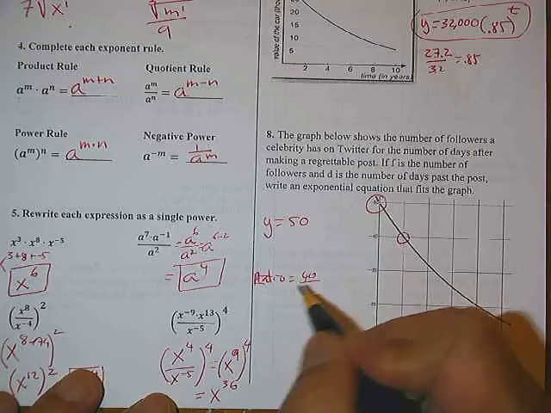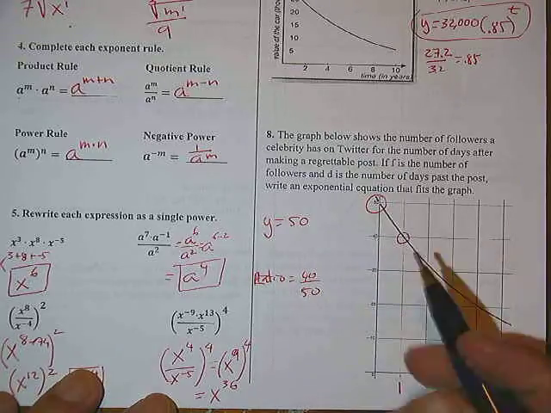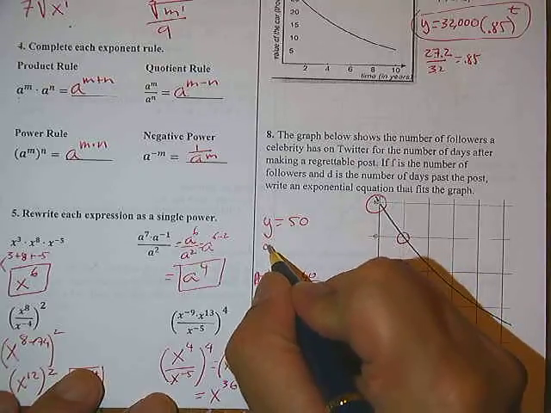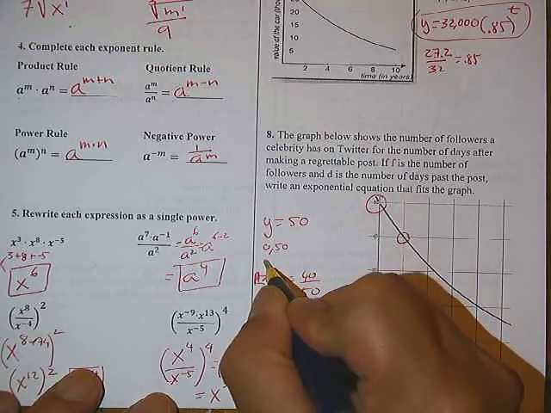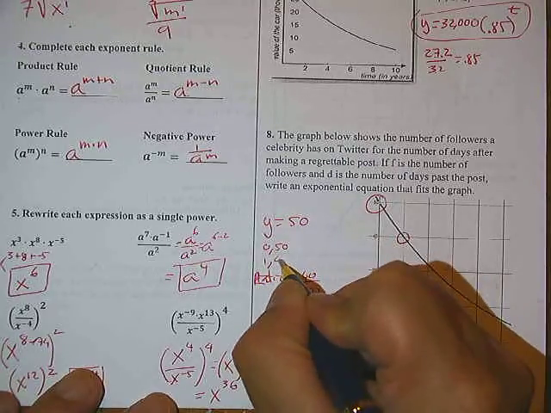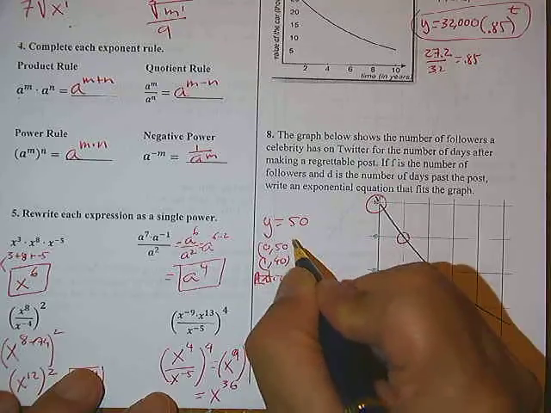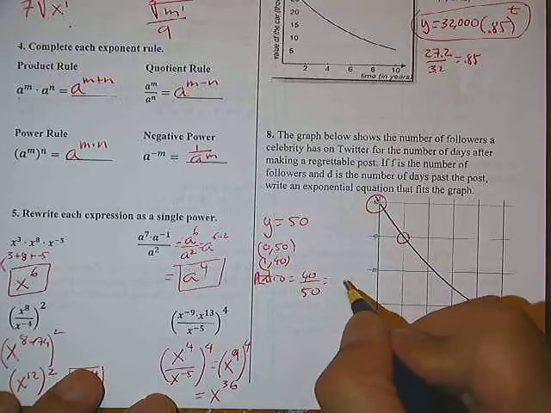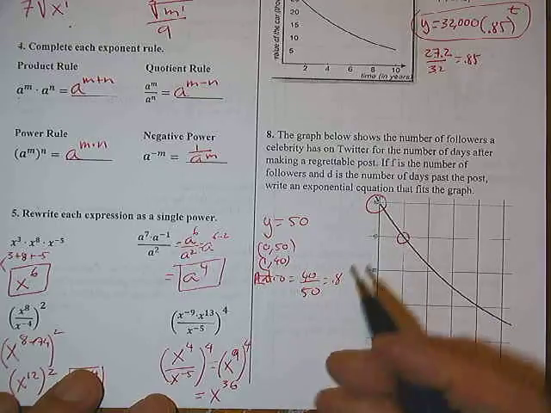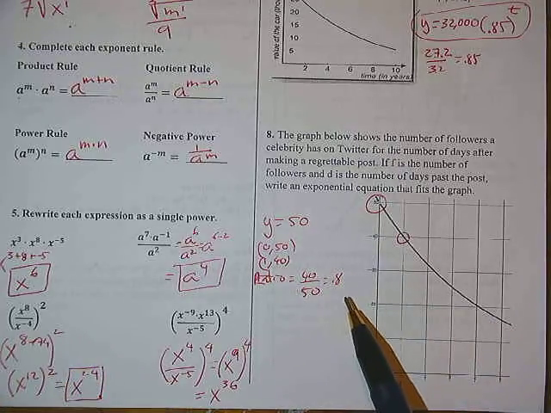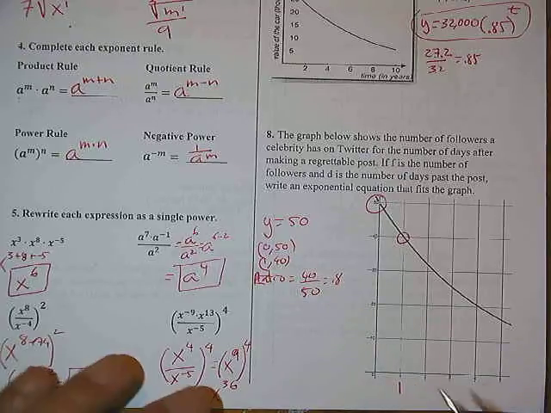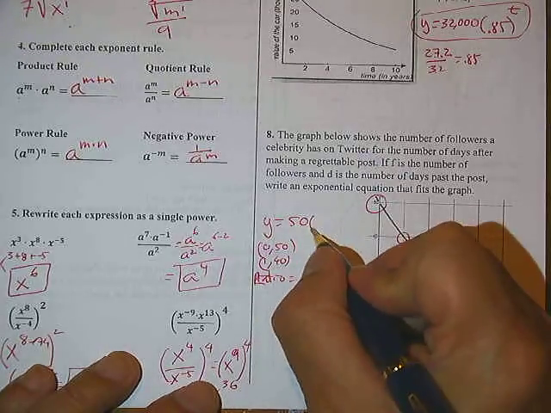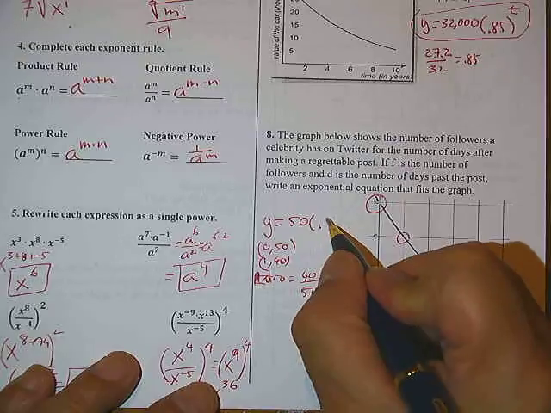So like we did in the other example, to find the ratio, we're going to take 40 and then divide by the previous year, that's 50. So it's sort of like this. At the beginning, there's 50. And then a day later, it's down to 40. So you take 40 divided by 50, you get 0.8.